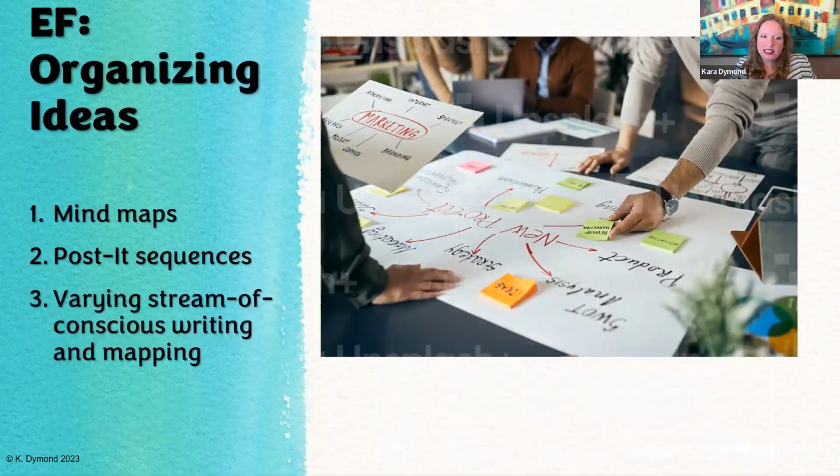And organizing ideas. Many students have difficulty. They have so many ideas and it's hard to distill them. So we'll practice. We'll have a mini lesson on how do you mind map. Or I'll teach them to write a whole bunch of ideas on Post-its and then sequence them. Or go between mind mapping about an essay topic and then just sort of free form stream of conscious writing. No one's going to see it. Spelling mistakes are okay. Just keep writing until I say stop for a few minutes. Mind map again. See if anything has been clarified. Go back and forth a few times.